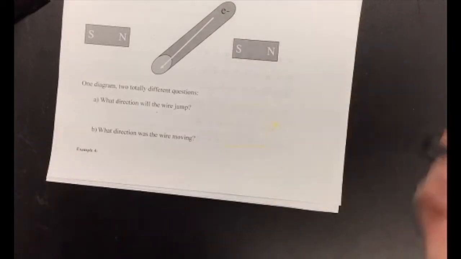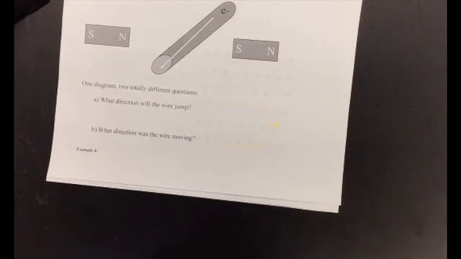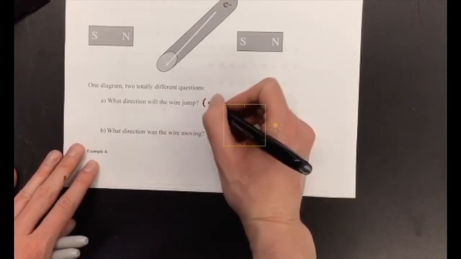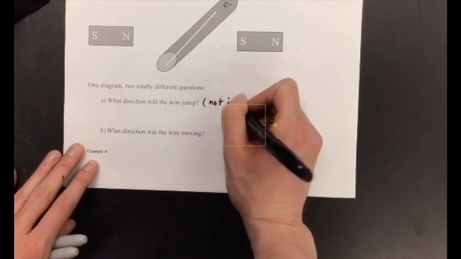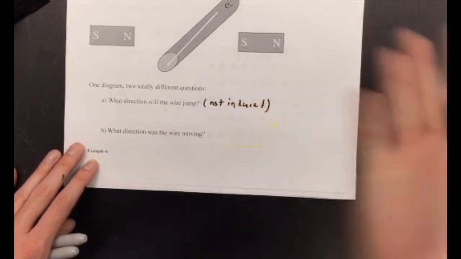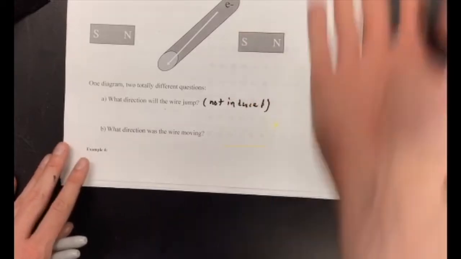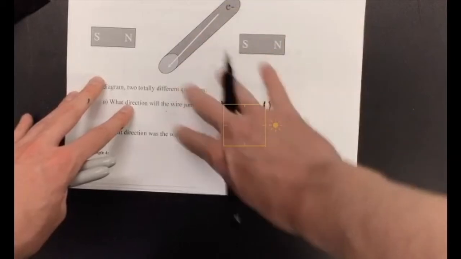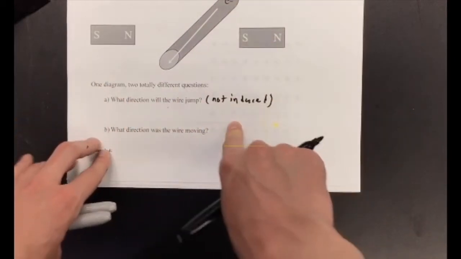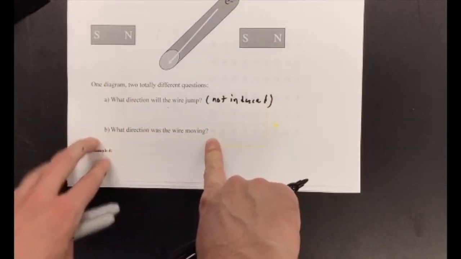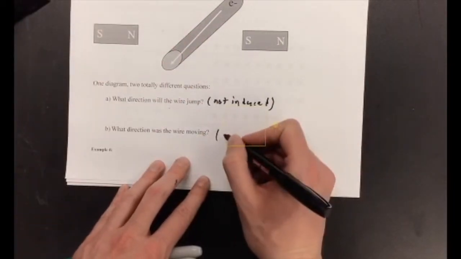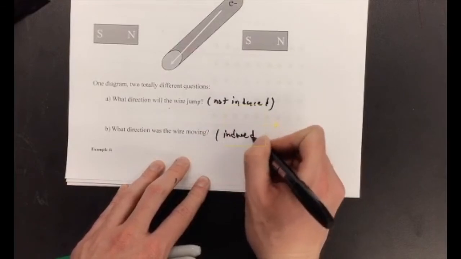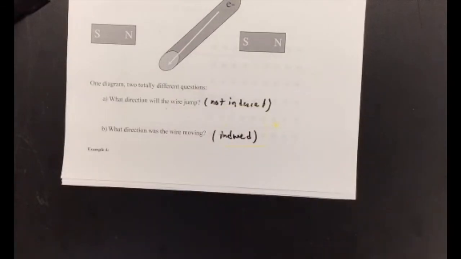So again, this is kind of driving home the point of be careful. Was the current induced or not, right? So in this one, with the direction will the wire jump, that would mean the current was not induced, right? Not induced. Because it's jumping, not because we applied a force, but because some magnetic force has been applied on it because of the flow of electrons. Right? Electron flow leading to a force, if that's the wording of the question. Whereas in this one, what direction was the wire moving? Okay, now a movement in the wire led to electron flow. So induced. Okay, let's answer A as if this was not an induced current.